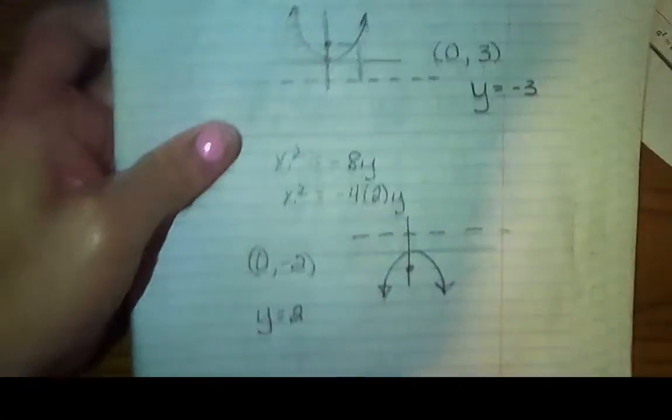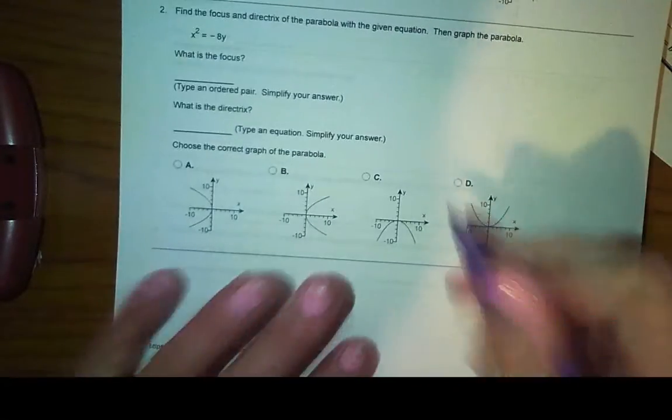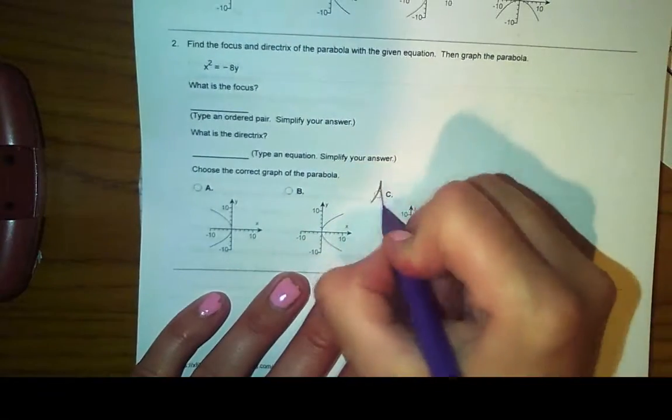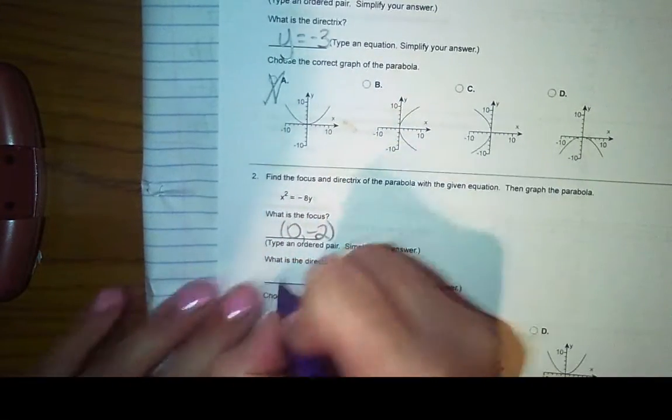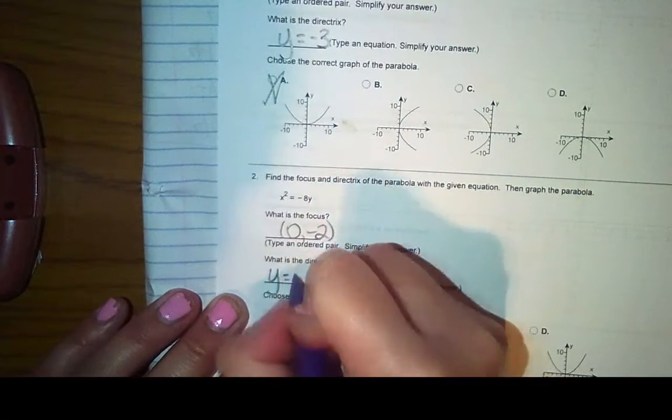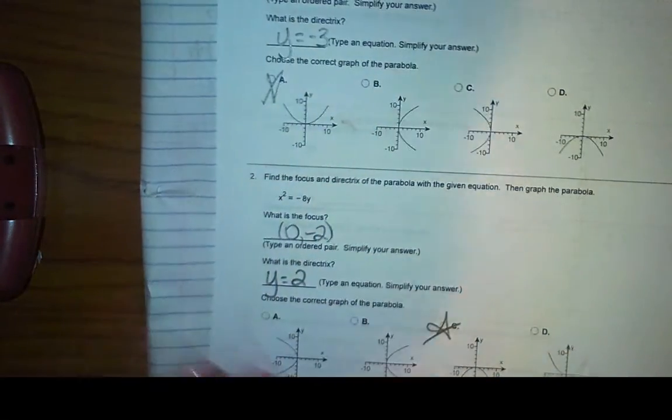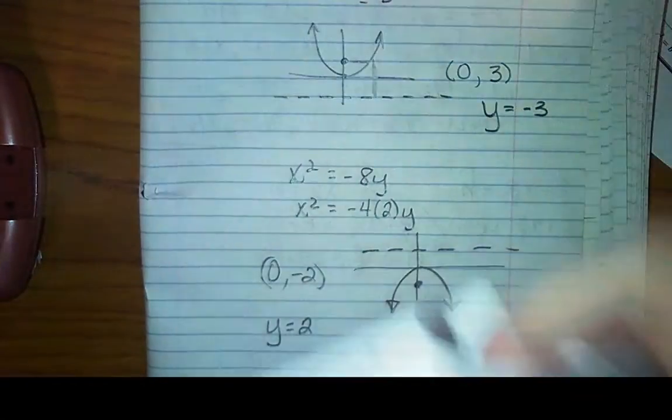Okay, so where is my paper? All right, so what do we have? We know it opens downwards. This is the only one that opens downwards. My focus is at 0, -2, and my directrix slices through the y-axis at +2. All right, let's do another one.